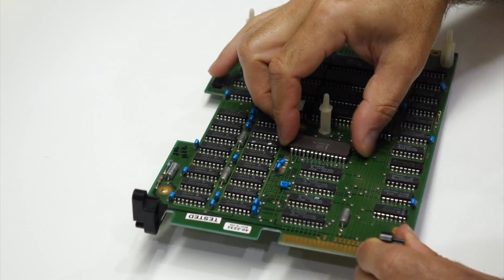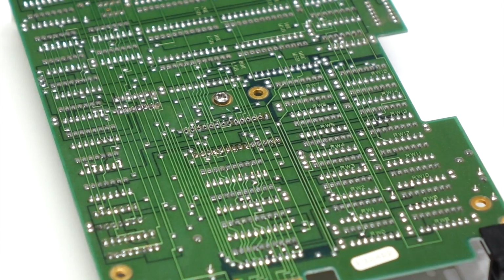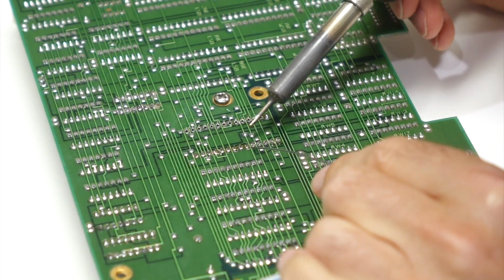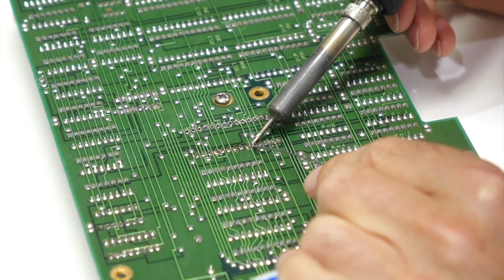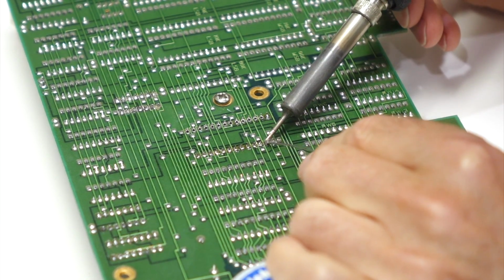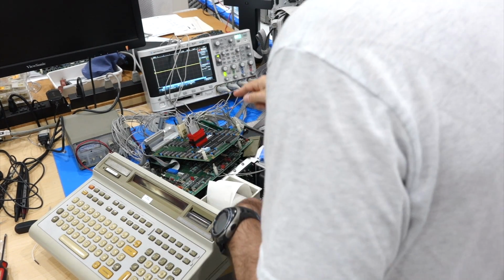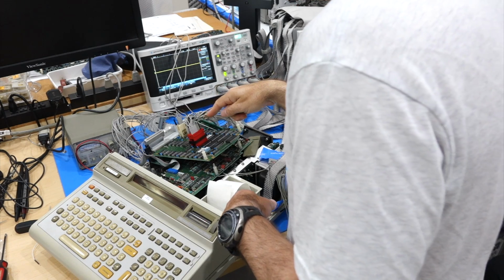Here we go. This time I'll check it under the binocular. So it comes with 3 pieces. There's also a little logic. I'm good to go. I put back the board with the new old chip, the new Intel chip.